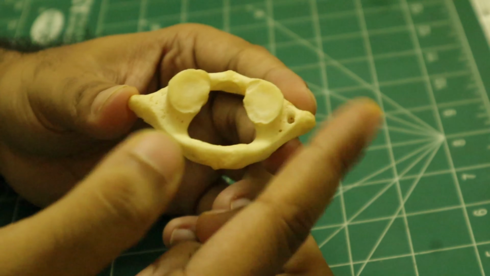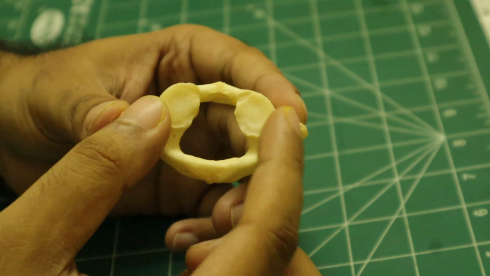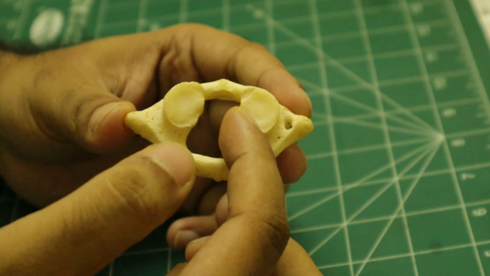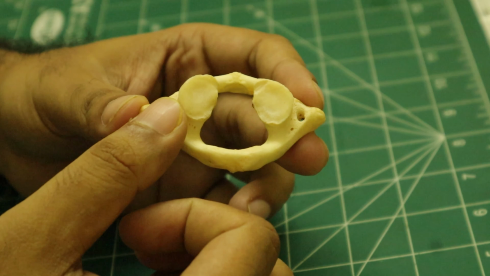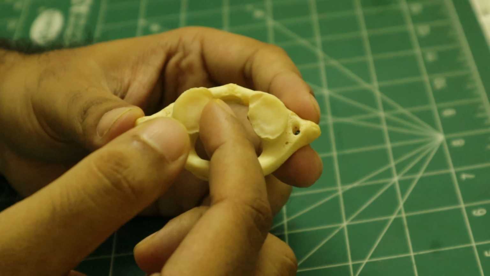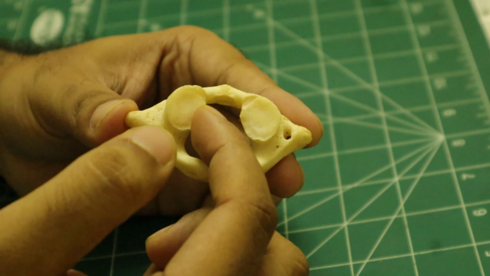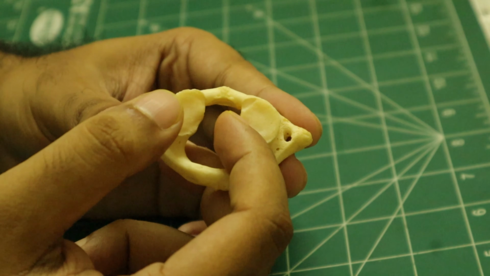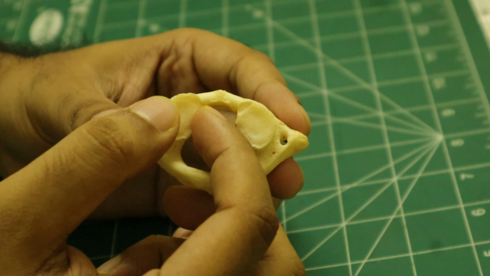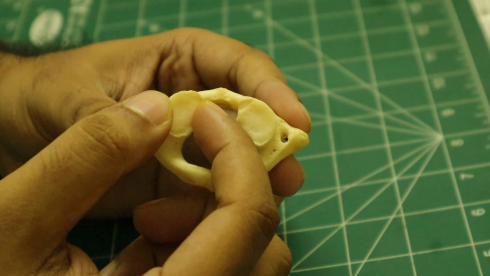So in the superior surface you will see there are superior articular facets. They face upwards and medially, and they are concave and elongated, and they are somewhat kidney shaped. The margins of the articular facets give attachment to the articular capsule of the atlanto-occipital joints.